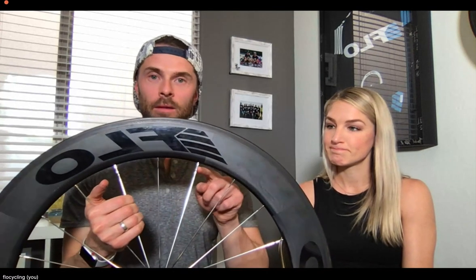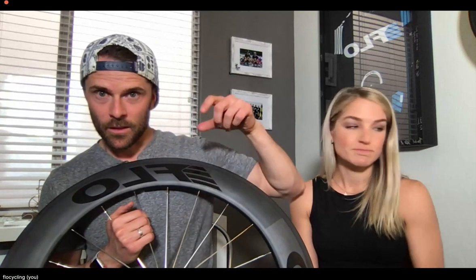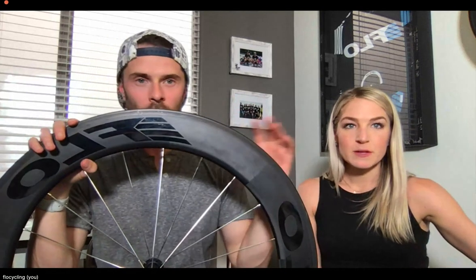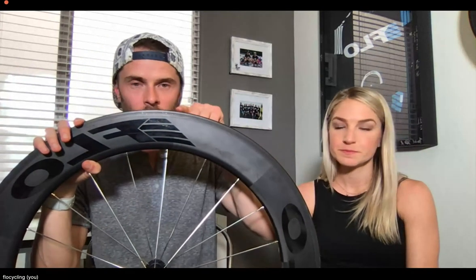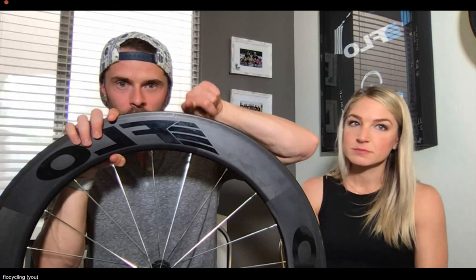What is the purpose of the nipples? So on the end of a spoke are threads, like a screw. The nipple is like a nut. When you're building a wheel, a rim right out of the mold is pretty round, but it's not perfectly round. So if you spin it with a rim gauge on it, you'll see oscillations this way, up and down, and you'll also see oscillations left and right.